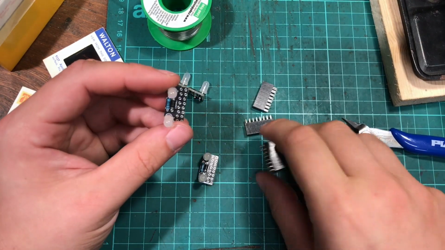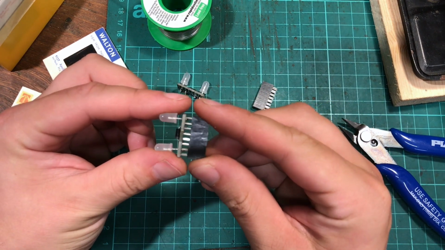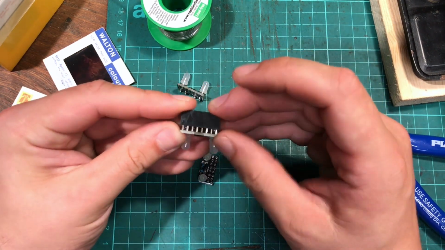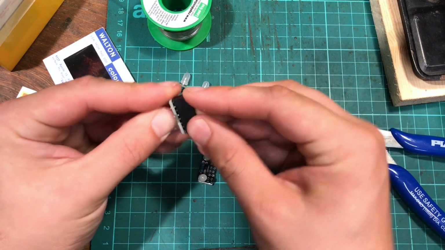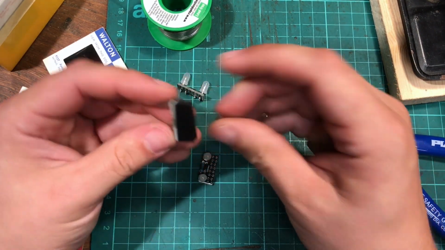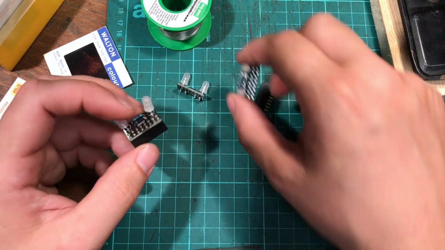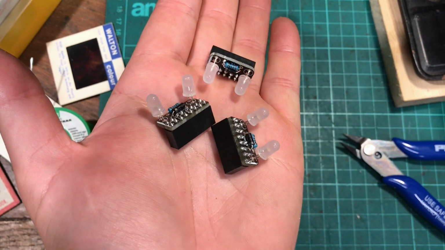Alright, nearly there. We're onto the headers, and you want to make sure obviously that that is going on the opposite side to the LEDs. So just put them in the holes there, push it all the way down, and then they should hold themselves in while you solder. One of those helping hands would be useful, but I seem to have misplaced mine. There we are, good to go.